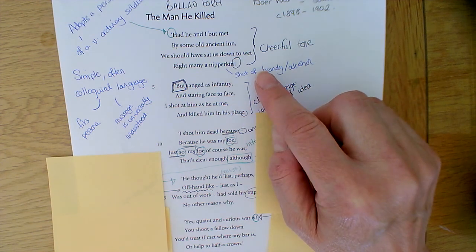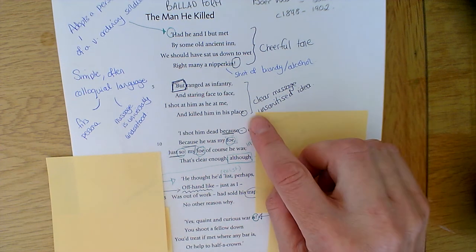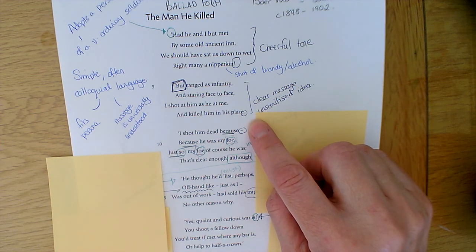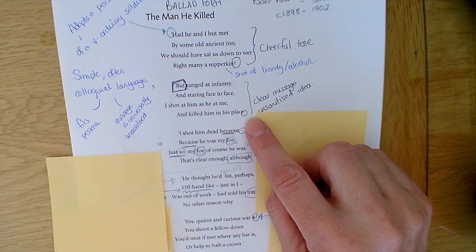The first stanza we've said is cheerful. The second stanza is much more, it's a bold message. It's very clear. It's not trying to sugarcoat it. It's not trying to make it nicer or sanitize it in any way. It's a very strong, uneuphemistic statement here. I shot at him as he at me and killed him in his place.